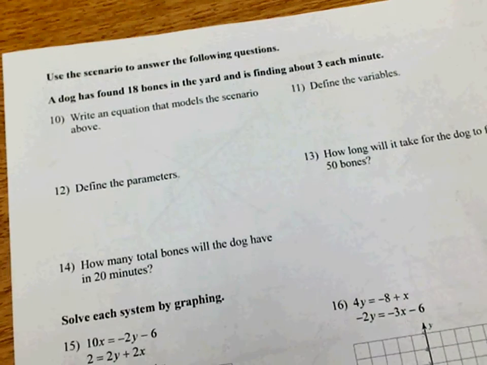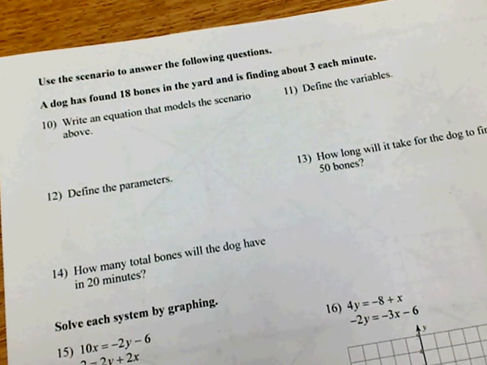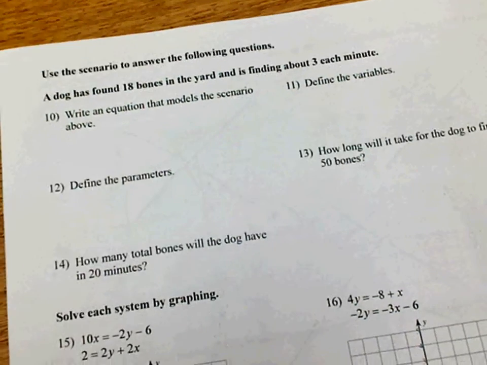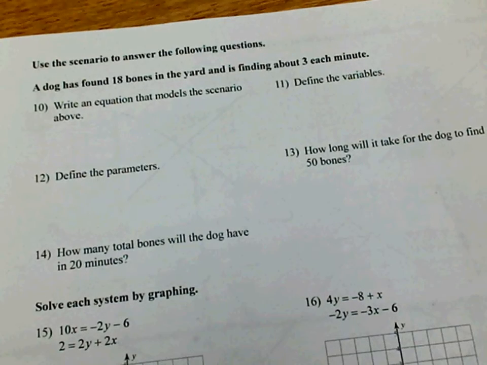Right, so let's look at questions 10 through 14. It says use the scenario to answer the following questions. A dog has found 18 bones in his yard and is finding about 3 each minute. Wow, that's a lot of bones in that yard. Wouldn't want to live in that place. Okay, so number 10: write an equation that models the scenario.